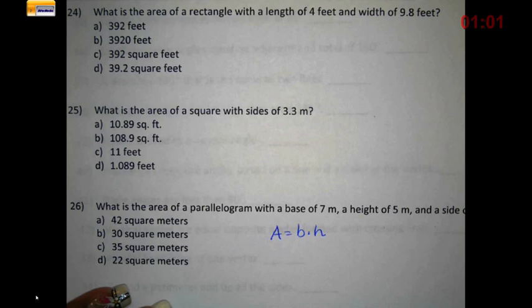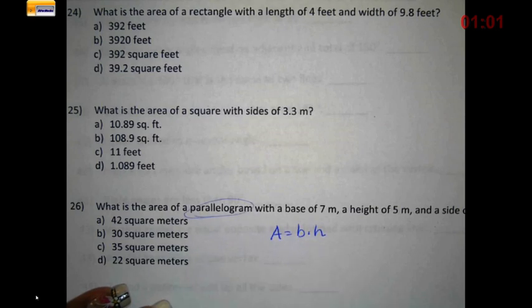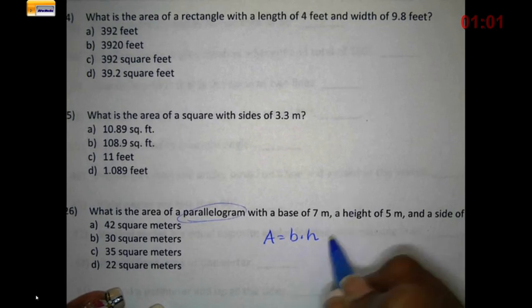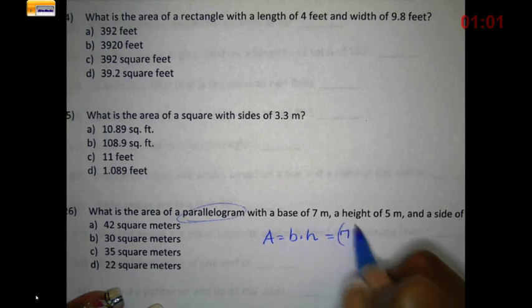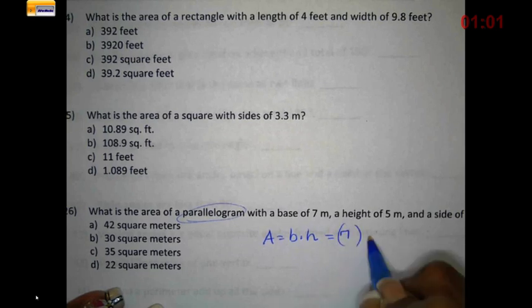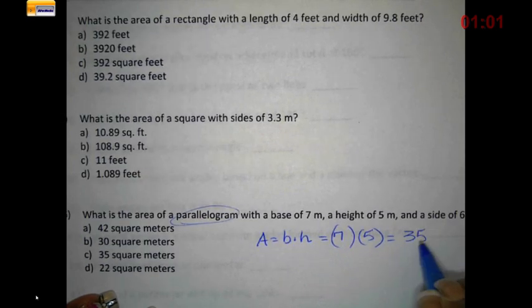Are you on 26? Yeah, 26 is a parallelogram. And you just take the base times the height. 7 times 5 is 35. Well, the base is 7 meters, and the height is 5 meters. So my answer should be 35 what? Meters squared. Yeah.